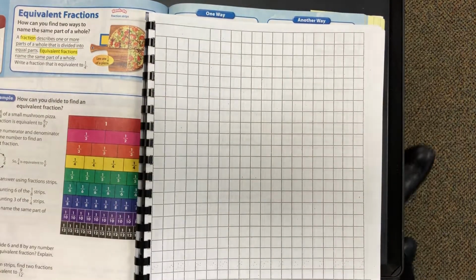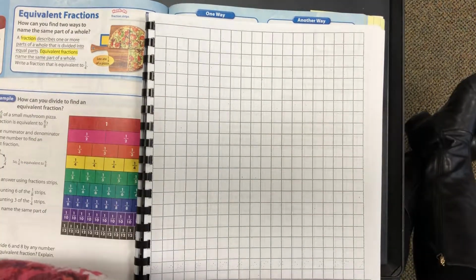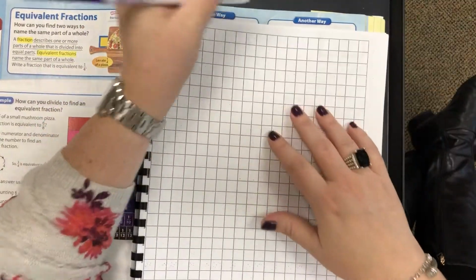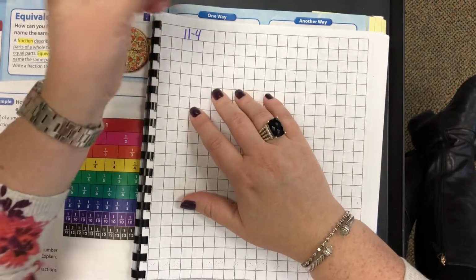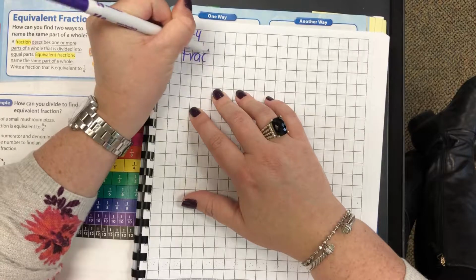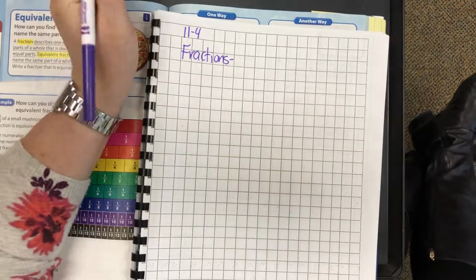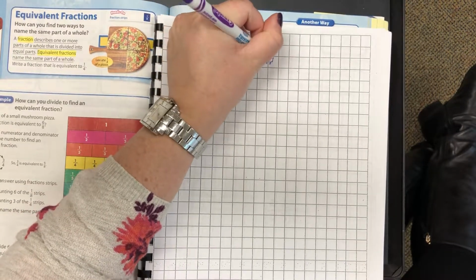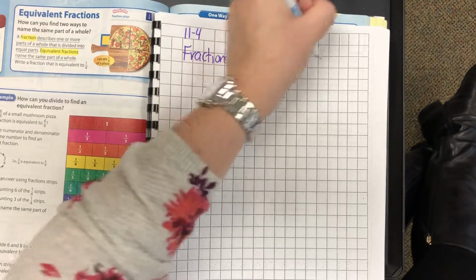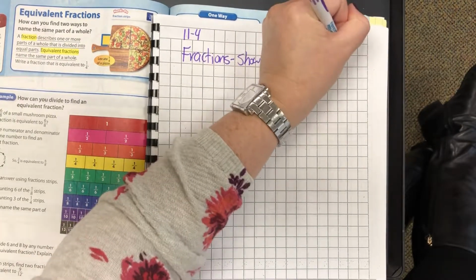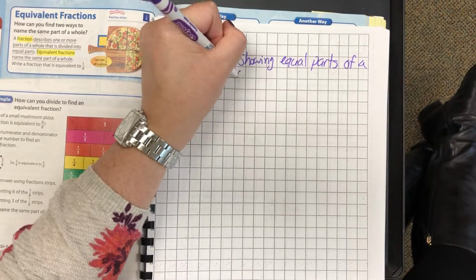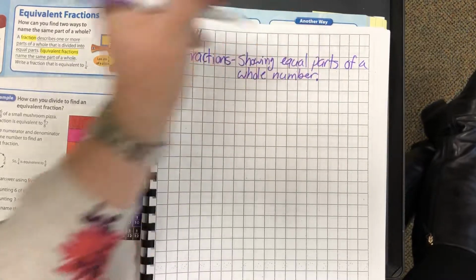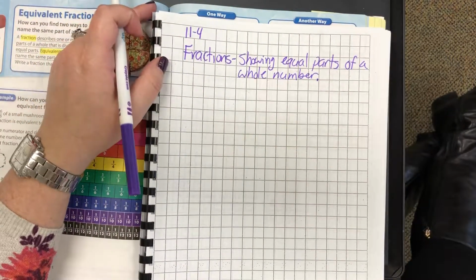Okay, we are officially in fractions. So when we're dealing with fractions, all they are showing is equal parts of a whole number. Equal parts of a whole number.